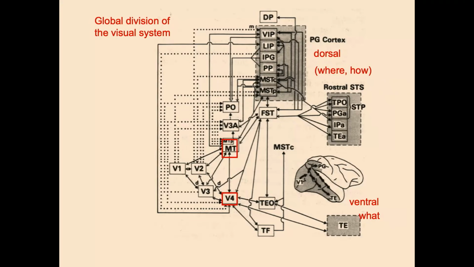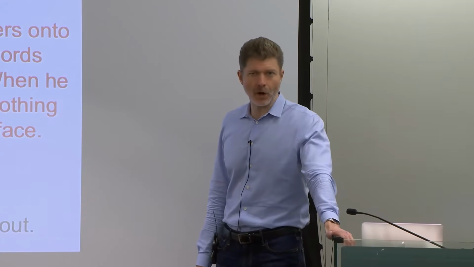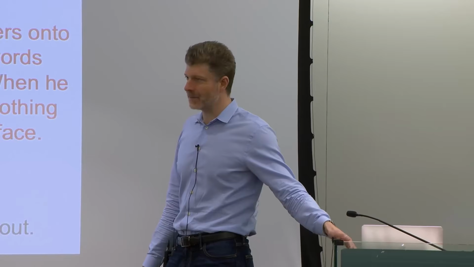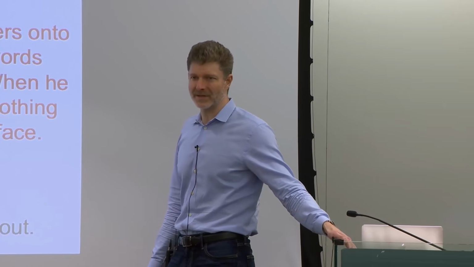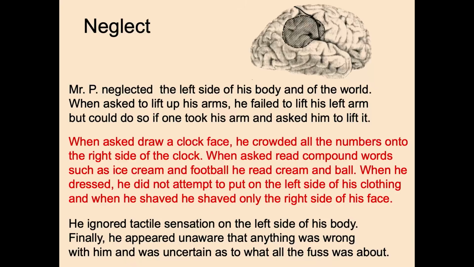And lesions to the parietal lobe result in a phenomenon that's typically referred to as neglect. It's called neglect because one of the key symptoms is that people neglect one side of space. It's like they ignore it. Okay? So this is an excerpt of a case study. It says, Mr. P neglected the left side of his body and of the world. When asked to lift up his arms, he failed to lift his left arm, but could do so if one took his arm and asked him to lift it.